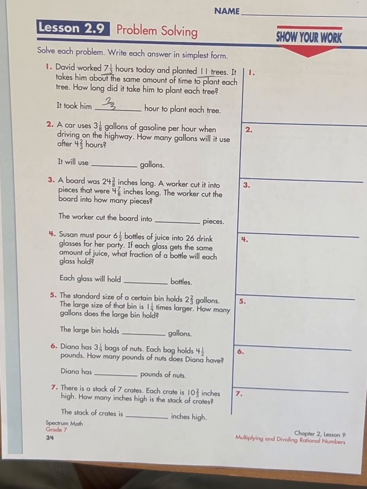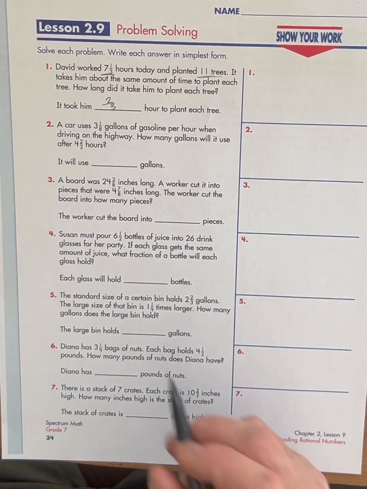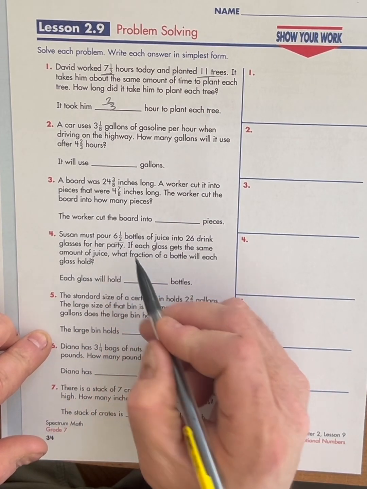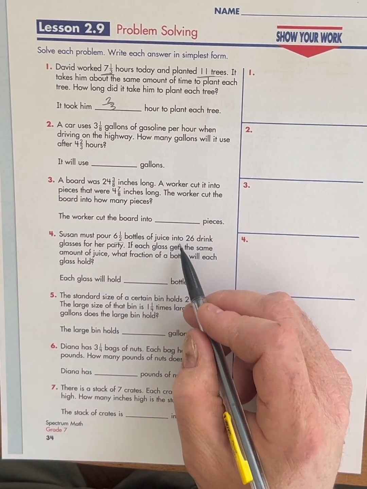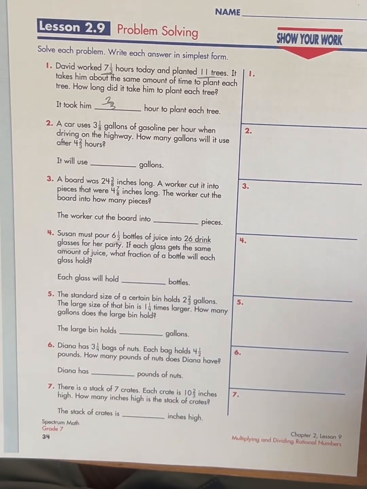Okay, I'm gonna skip down and do number 4. Susan must pour 6.5 bottles of juice into 26 drink glasses for her party. If each glass gets the same amount of juice, what fraction of a bottle will each glass hold?